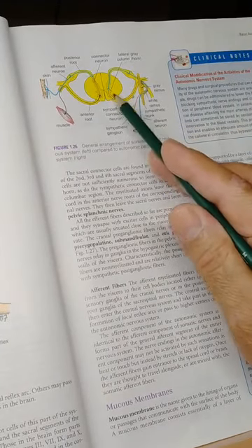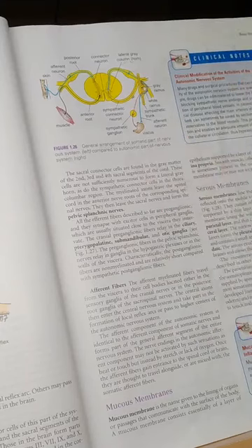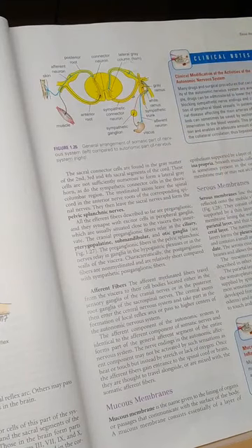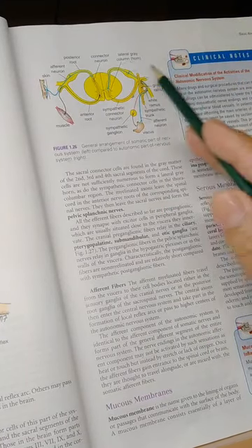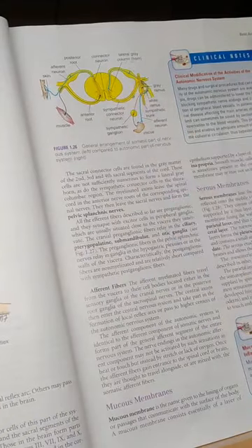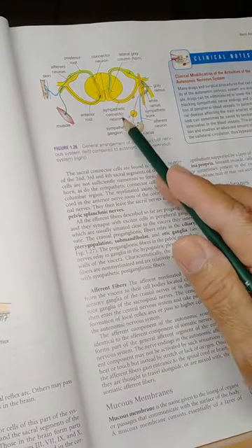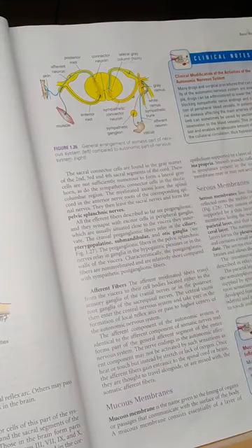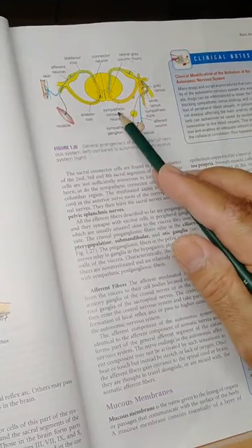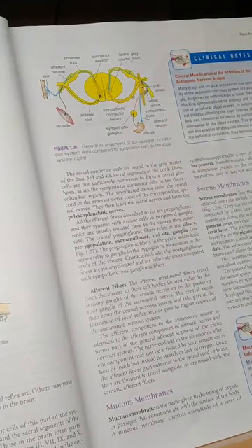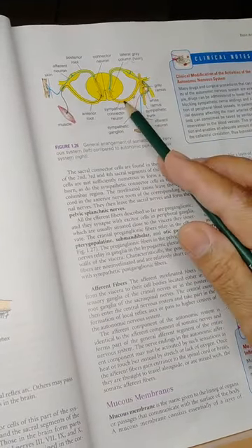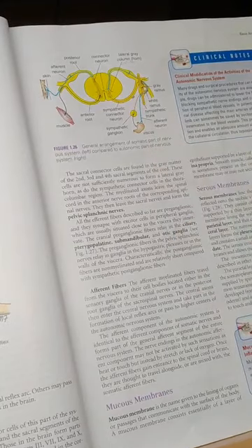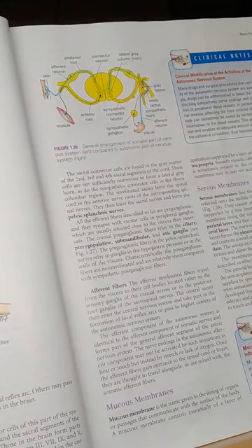And what is found here in the lateral horn of the gray matter? You have the sympathetic connector neuron. The sympathetic connector neuron is not an ordinary neuron. It is the neuron that will give rise to the preganglionic sympathetic fibers. Take note, that is one big difference between somatic and autonomic.